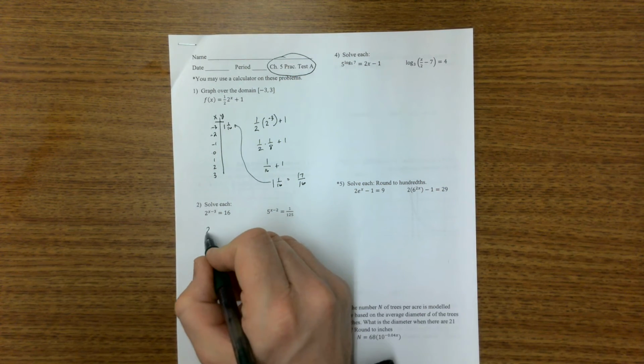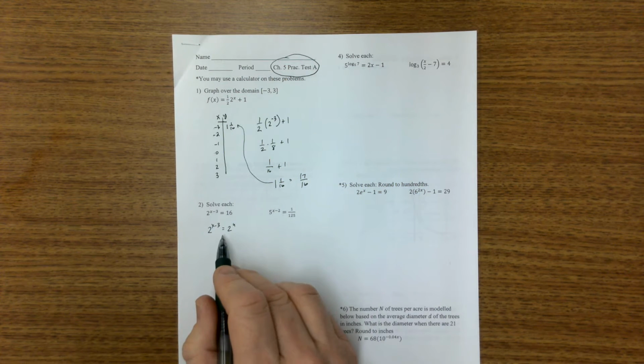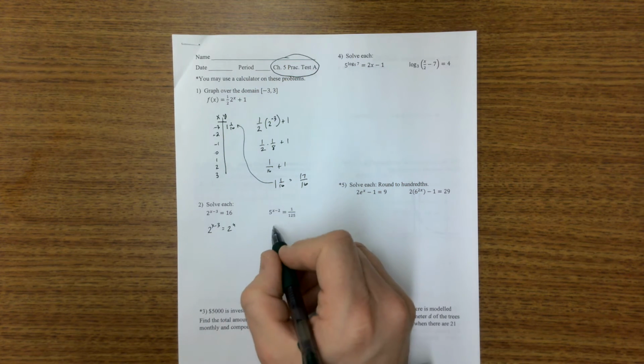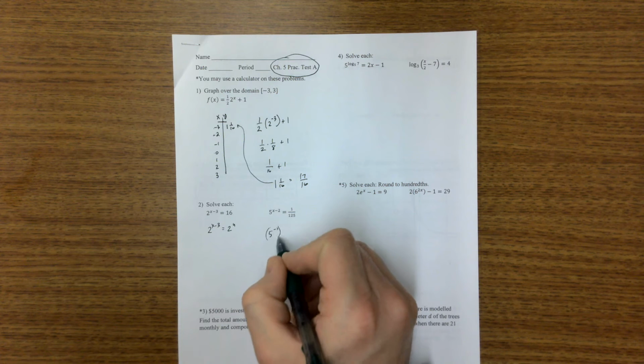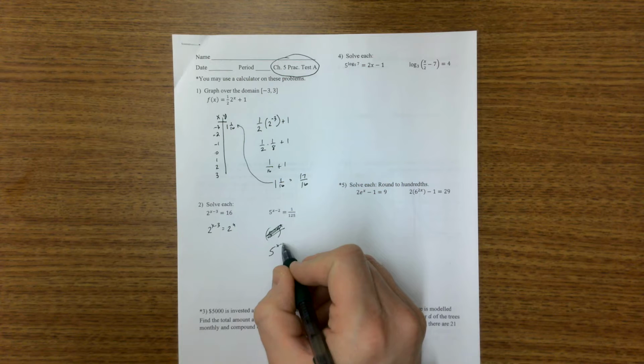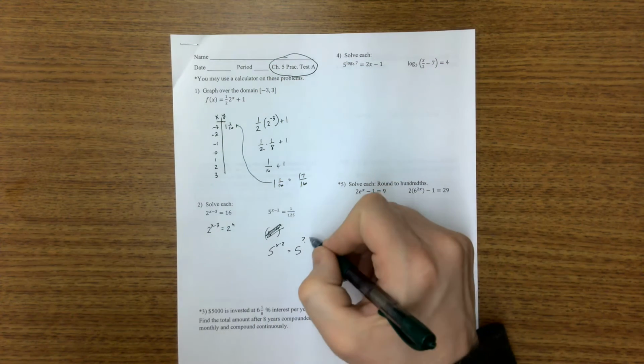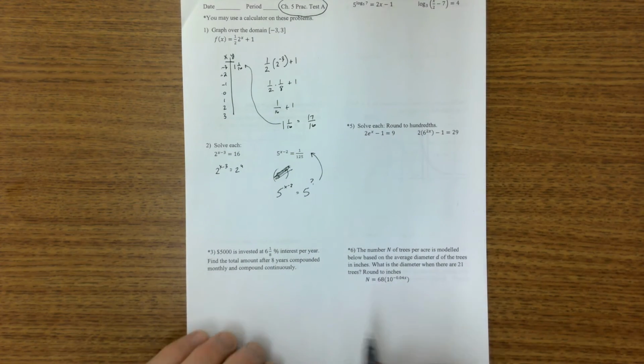Solve each. Get these the same bases. This is 2 to the x minus 3. This is 2 to the 4th. Drop those. Same bases here, 5 to the -1, or sorry, it's already 5 to the x. And then think about this, what exponent do I need here to turn it into there?